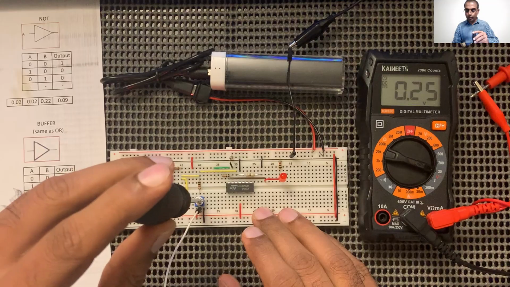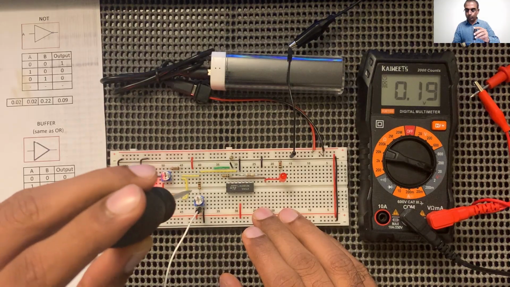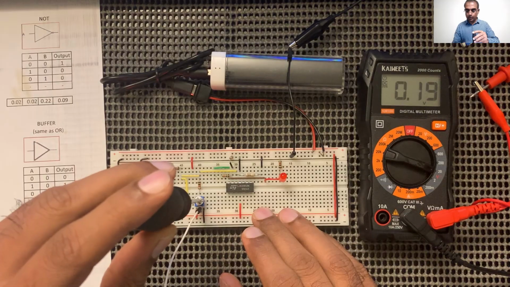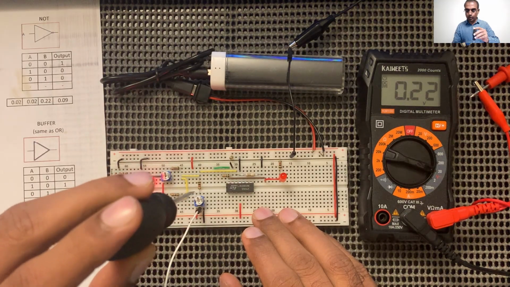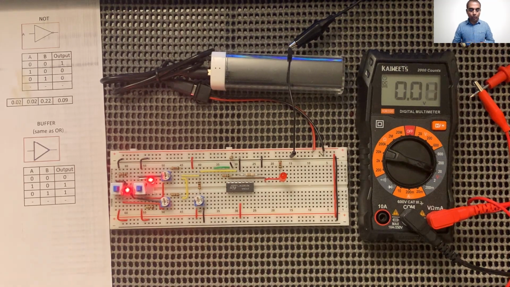0.22. I'm tuning it to the left. I think I went over 0.22, so I'm, oops. That happens sometimes. 0.21. Oh, 0.22. It settled down at 0.22. I think now it should behave like a NOT gate.